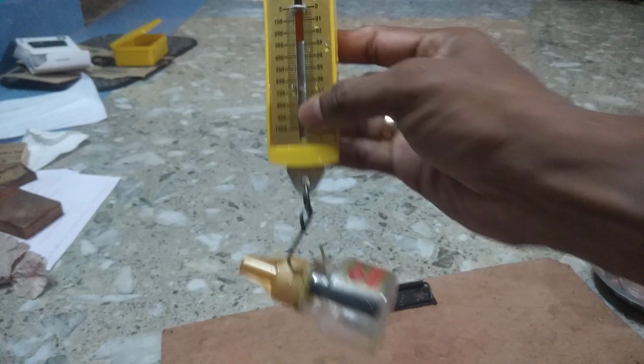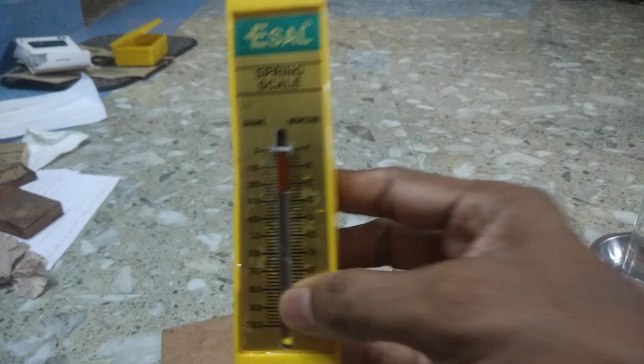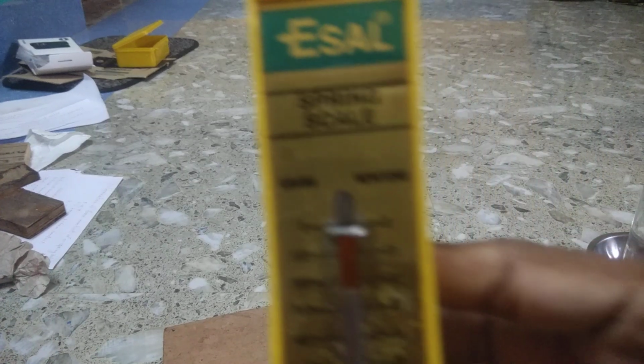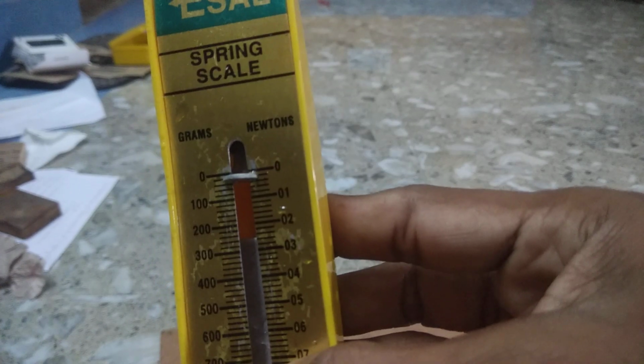Here you see, we are taking the weight of this object in air. The reading of this scale here is 1 division, therefore 0.2 Newton.